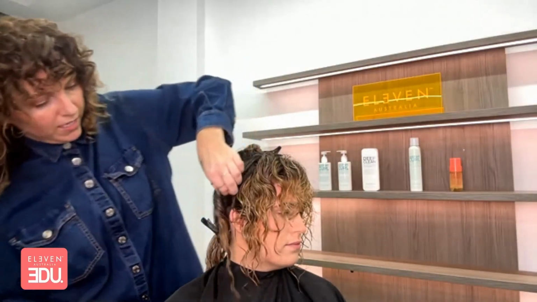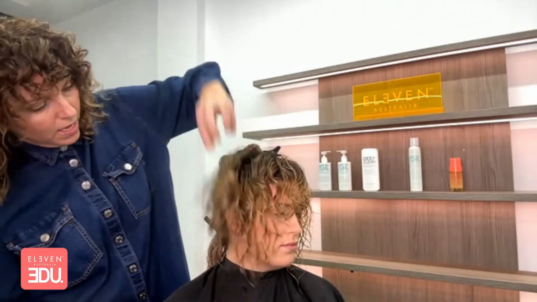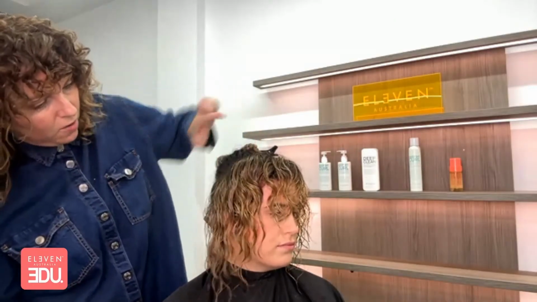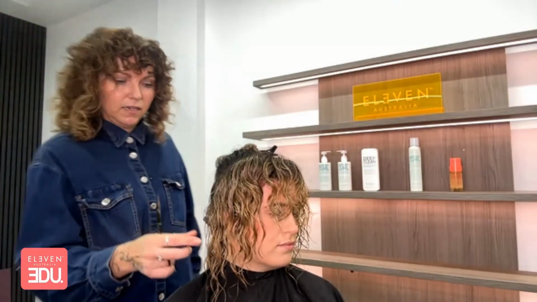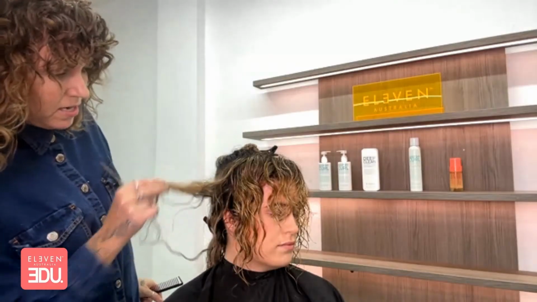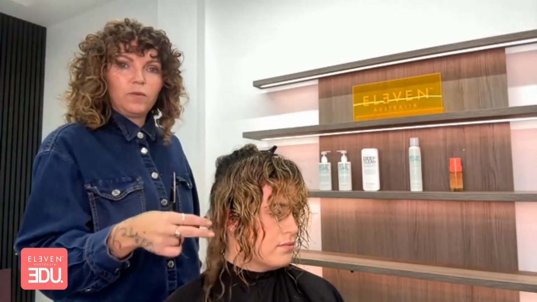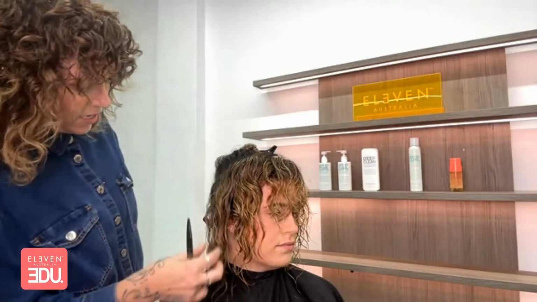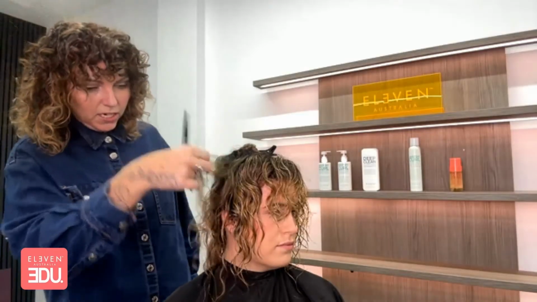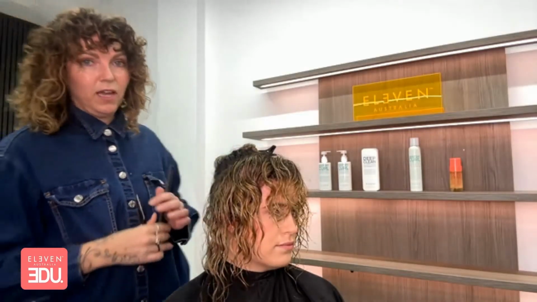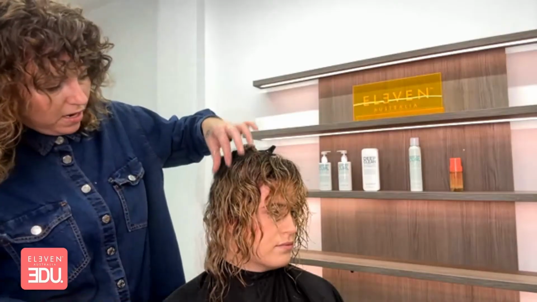I'm now going to release this section and I want to show you where it falls. See how the curl pattern underneath compares to on top. So this is still quite heavy, even though we've taken nothing off here yet. I can see this top section is still going to be quite heavy on her hair. That's what I mean by different curl patterns: it can be really springy or it can be loose. This is where you can see the hair is quite loose.